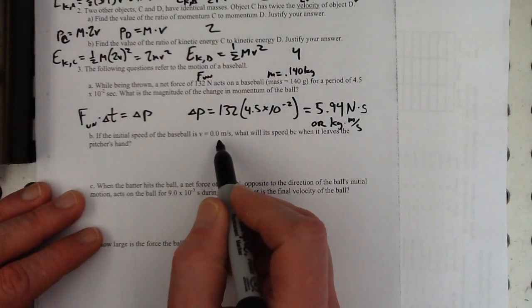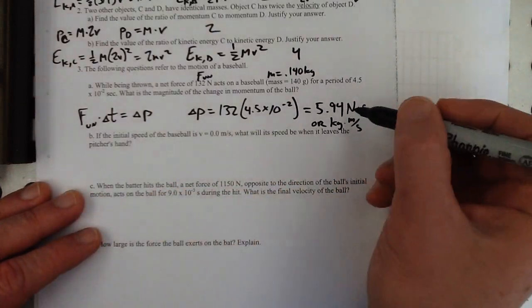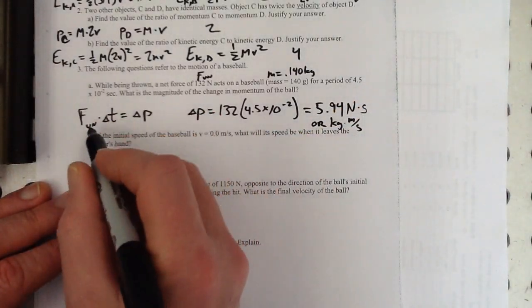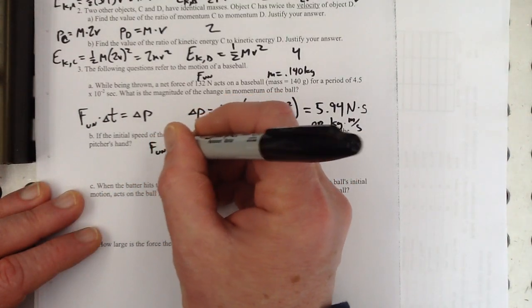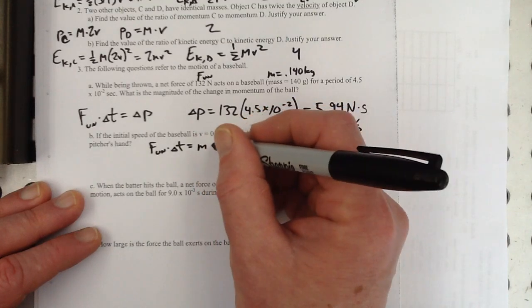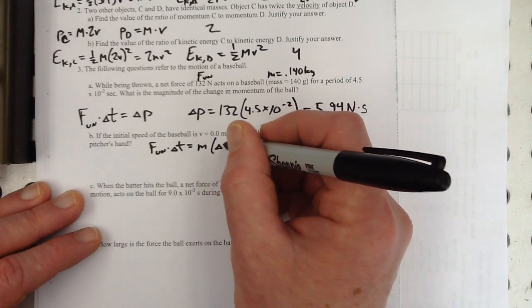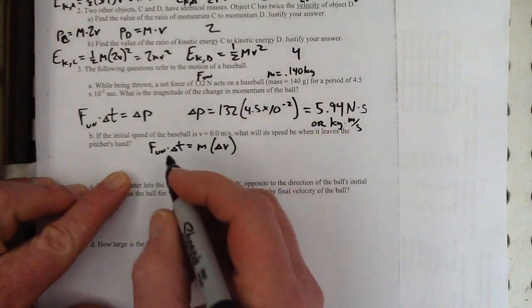If the initial speed of the baseball is 0, what will its speed be when it leaves the pitcher's hand? Okay, well, I've already got this side of the equation. I'm just going to do this. Let me show you what I'm doing here. Force times time is equal to mass times change in velocity.